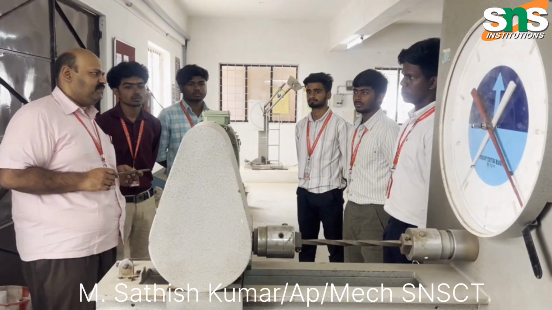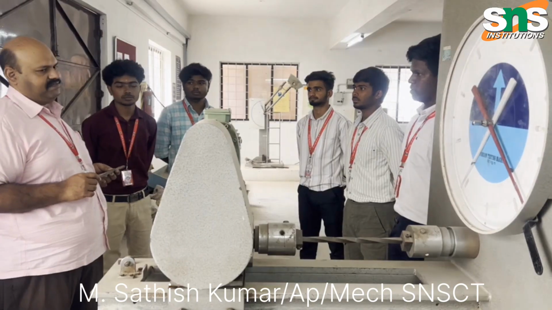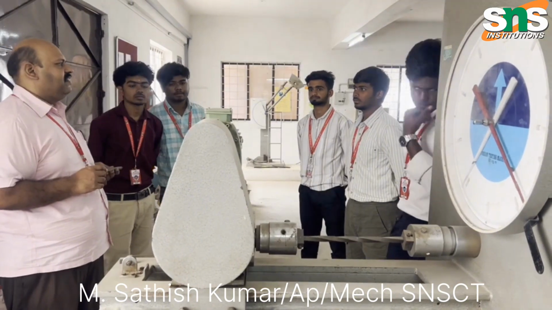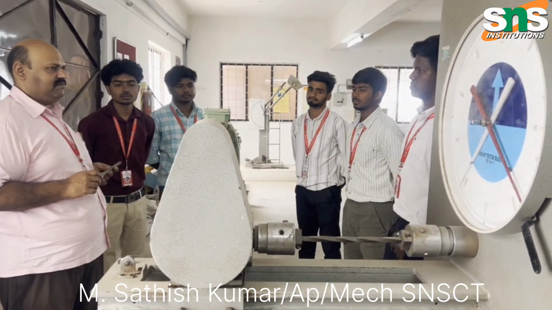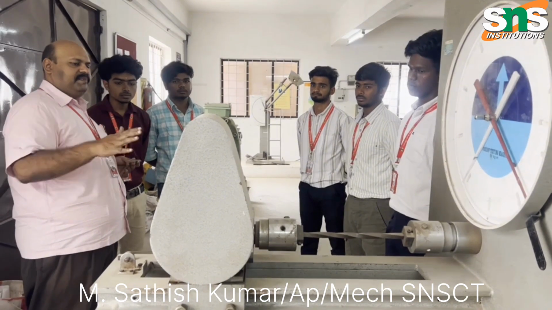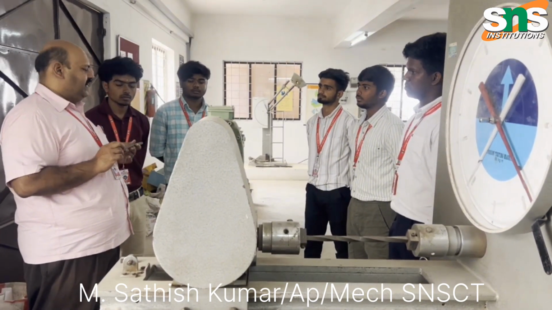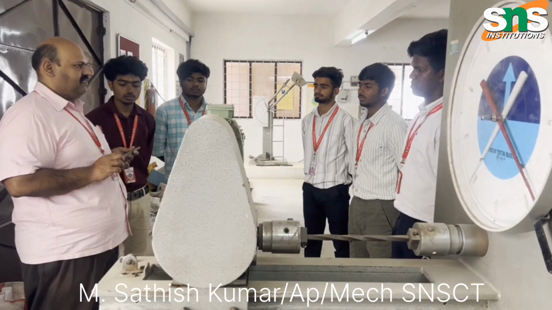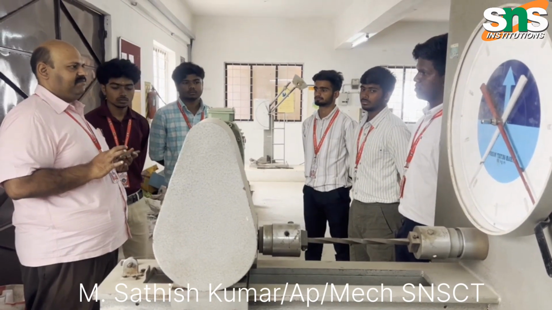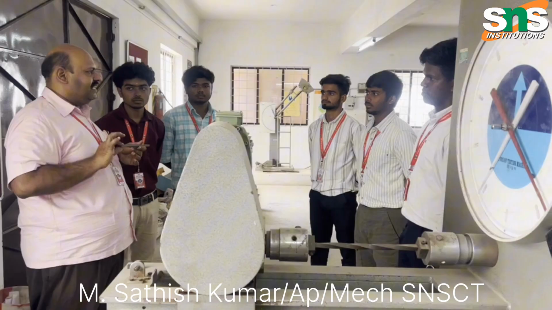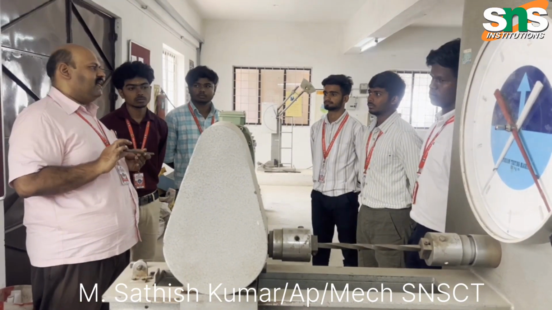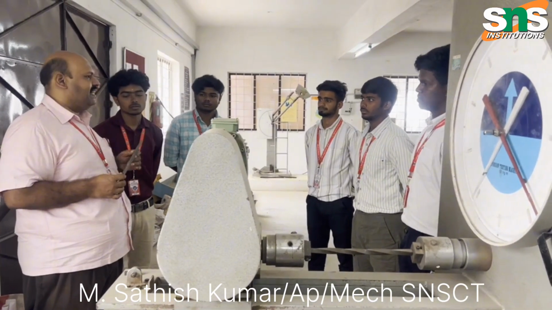So what is meant by HP? Horsepower. Very good. So this is a 0.3 HP motor. In this experiment we are going to see how much degree it is being twisted. Number one, theta: what is the angle being twisted, and what is the maximum torque the material can take.